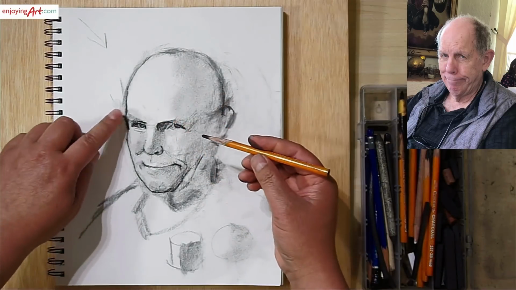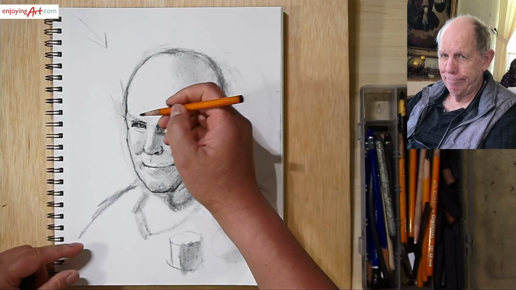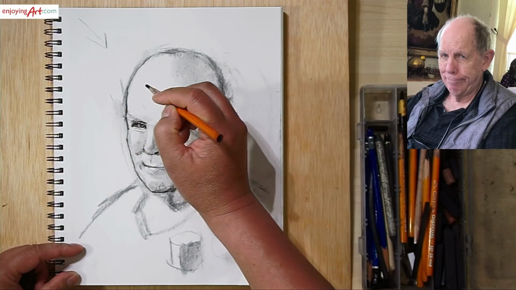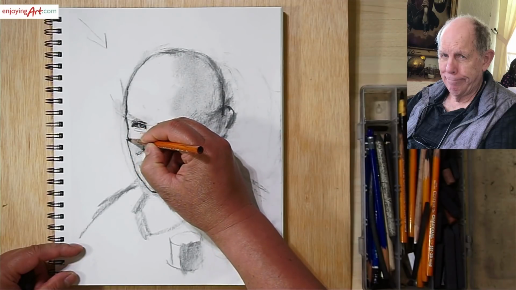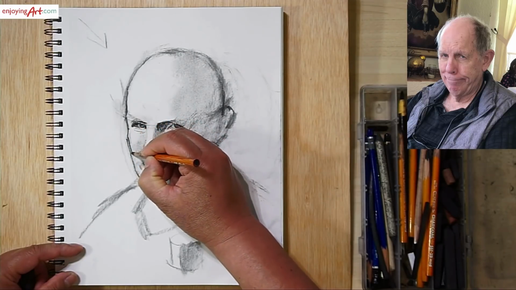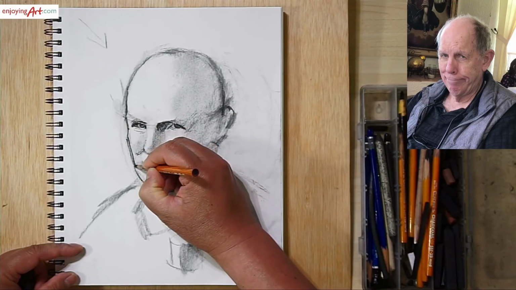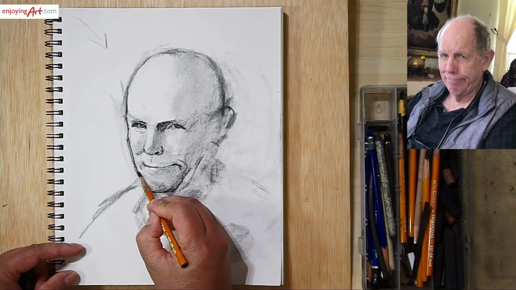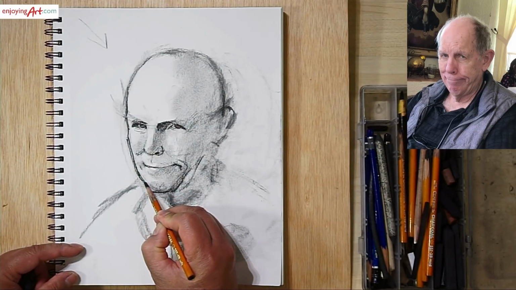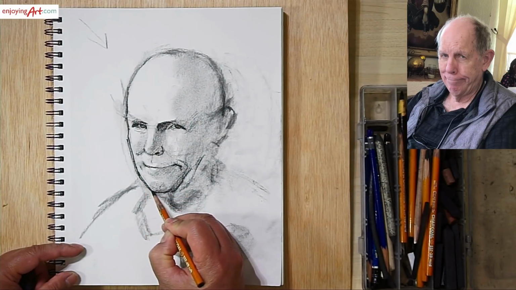Now I'm going to redefine the outside outline, and this is not so long. It comes closer like that, coming in a little. Okay, here you go. Now coming in a little more. Here we go, like that.